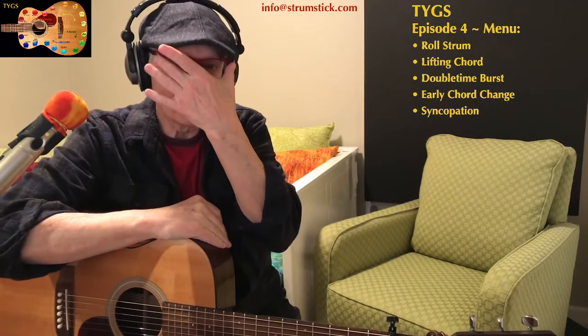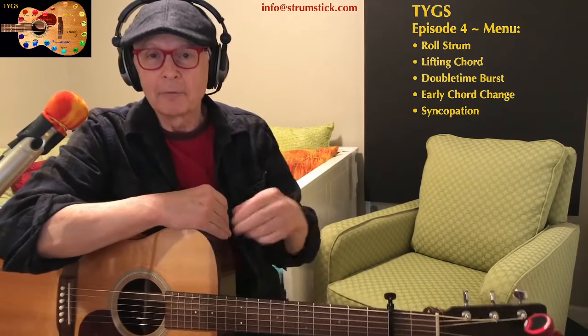And we're going to be looking at a number of elements tonight. If you recall, if you have seen this before, or I'll let you know if you haven't, the idea of Teach Your Guitar to Sing is to take the level of skill that you're already at and find things to do that are not terribly difficult to learn, that add emotion and add life to what you play.